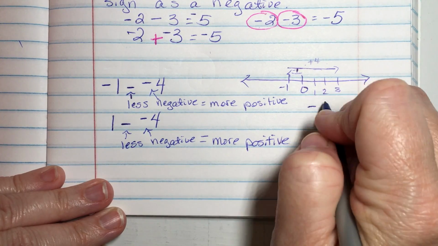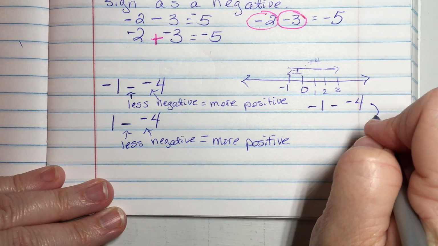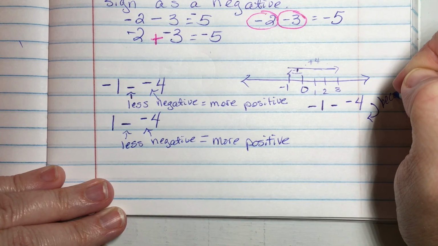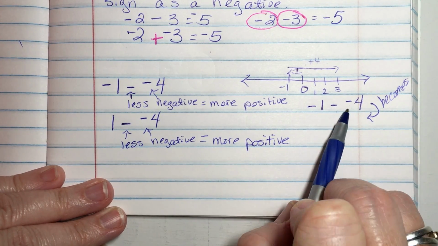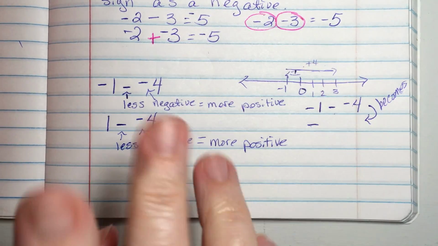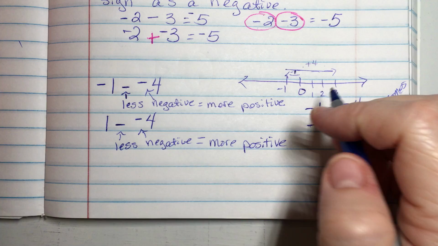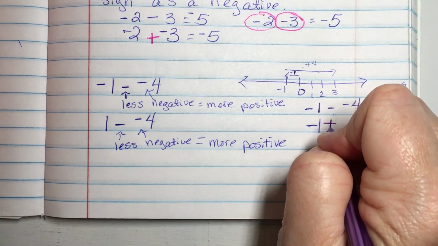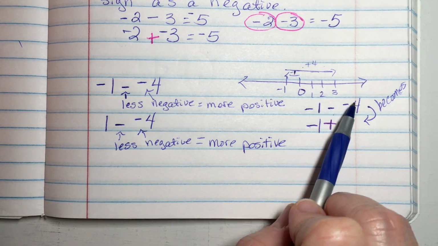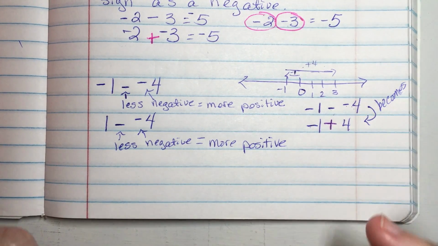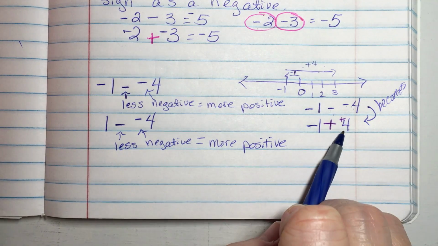So this -1 minus -4, when we're thinking about it as less negative by, it's really becoming more positive, and we're switching this to a plus sign. So less negative becomes more positive. We could even put a little plus sign right here too if we wanted. It's becoming more positive by 4.